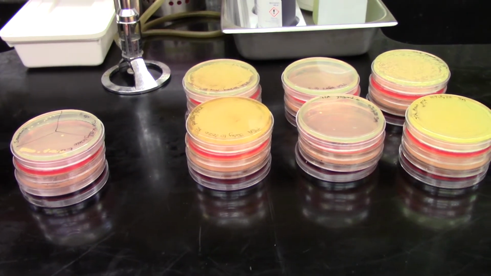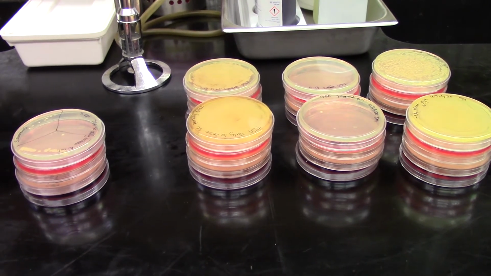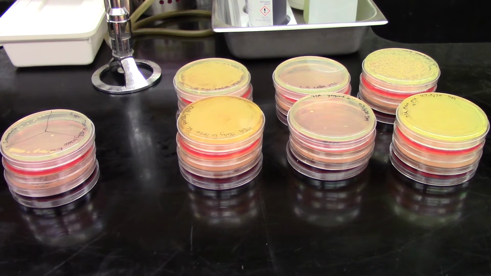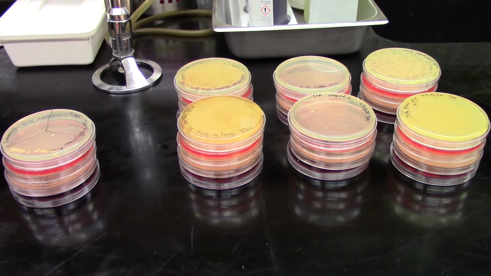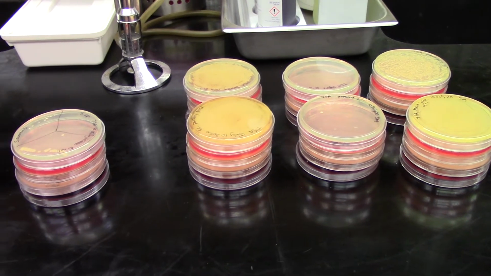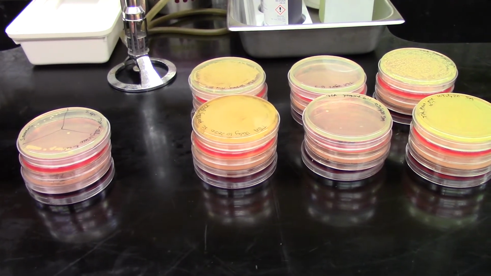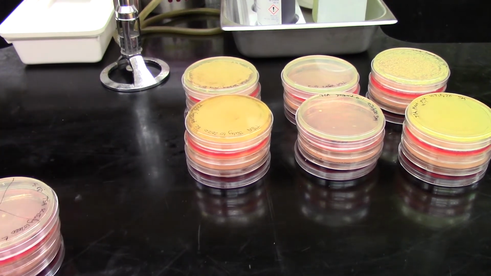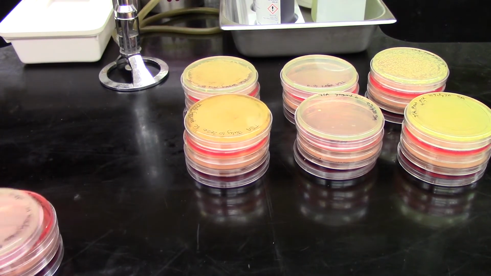Hi everyone, we're back with our results from the selective and differential media where we plated out some disgusting food samples and looked at how they grew. I have taken a little bit of a look at our results and we have some interesting ones. I want to start off with our positive controls.